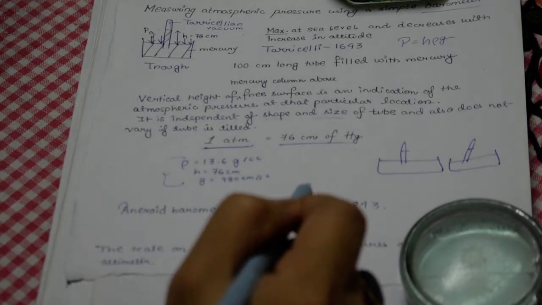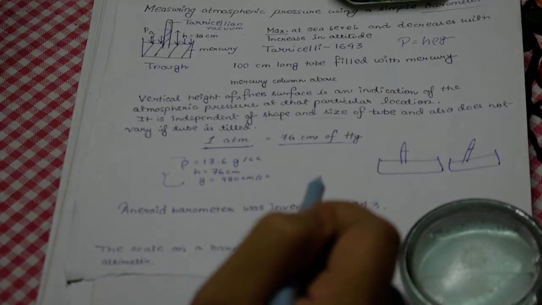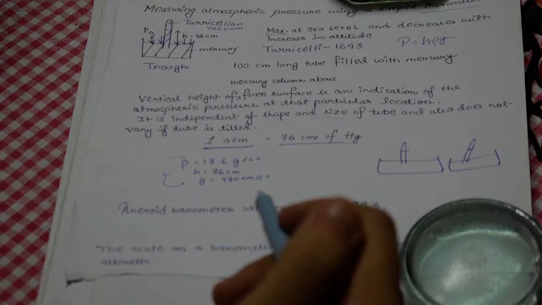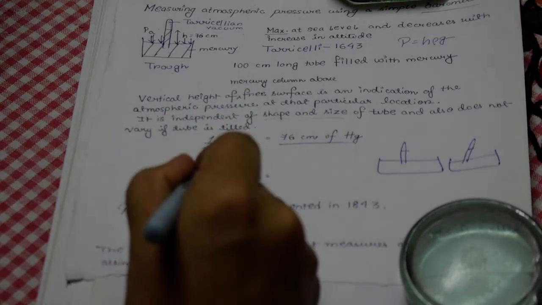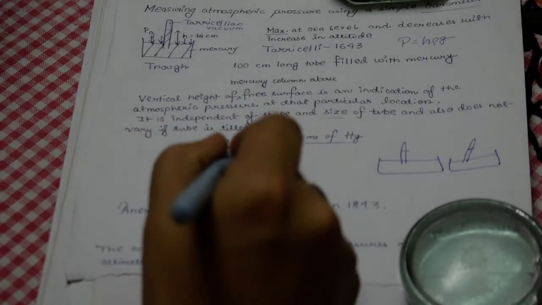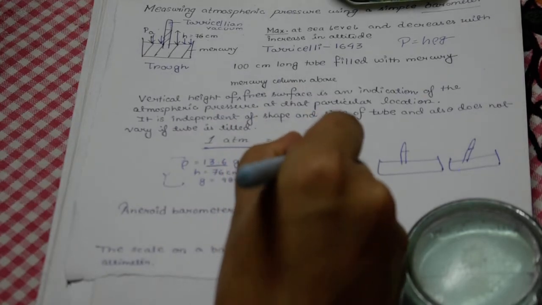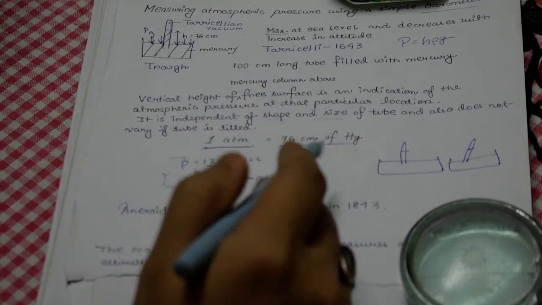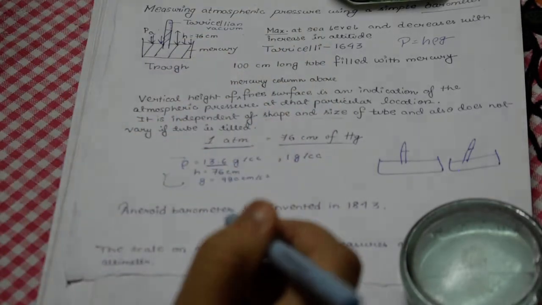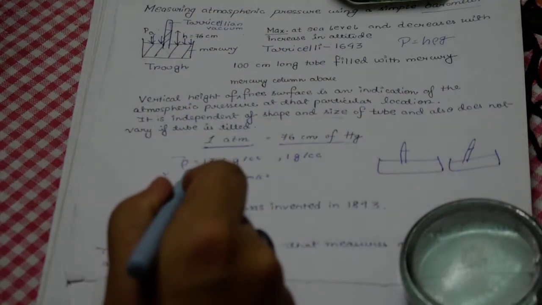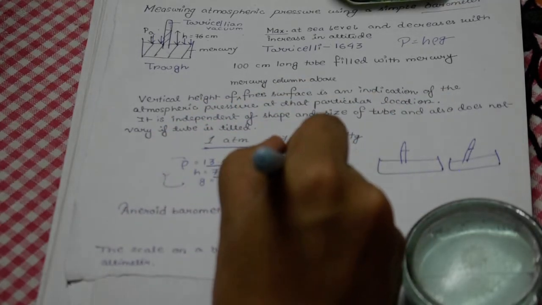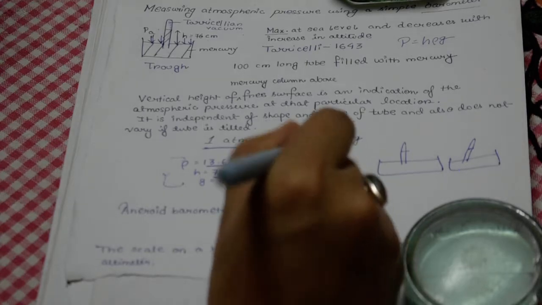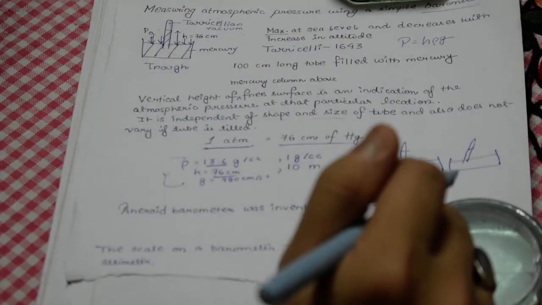In your book you shall find a comparative study of why it is beneficial to use mercury as compared to water as a barometric liquid. So what are the advantages? One of the advantages is that mercury has a very high density. Water has only a density of 1 gram per cc. A lower density means you will have to consider a very tall tube. Just to give you an idea, for mercury 76 centimeter is enough, but if it were water, you would have required a tube 10 meter in length just to balance the atmospheric pressure.